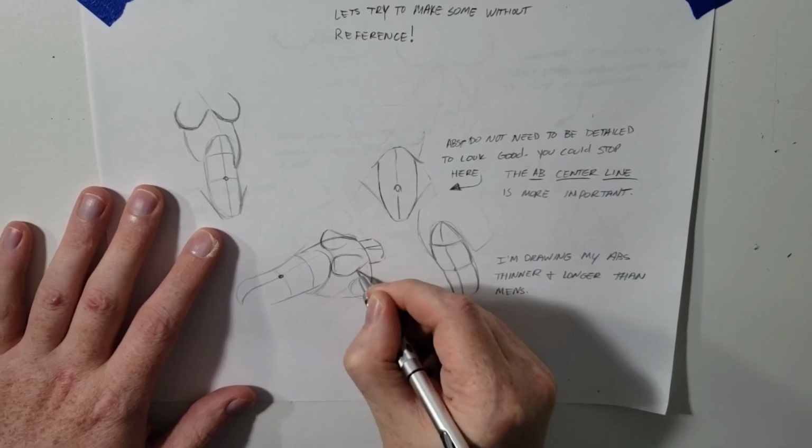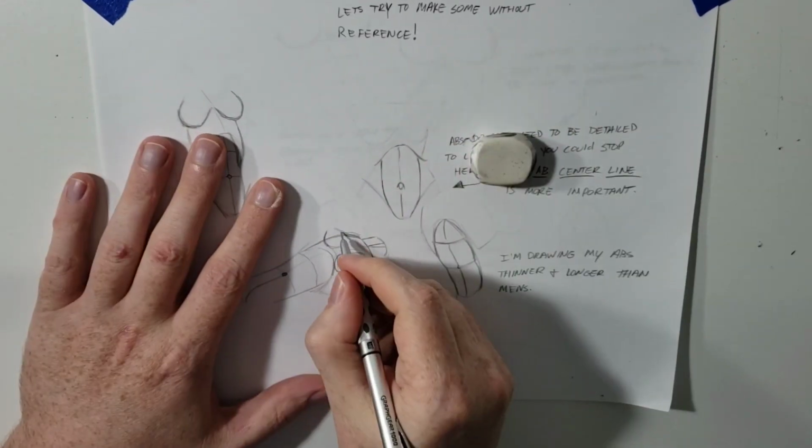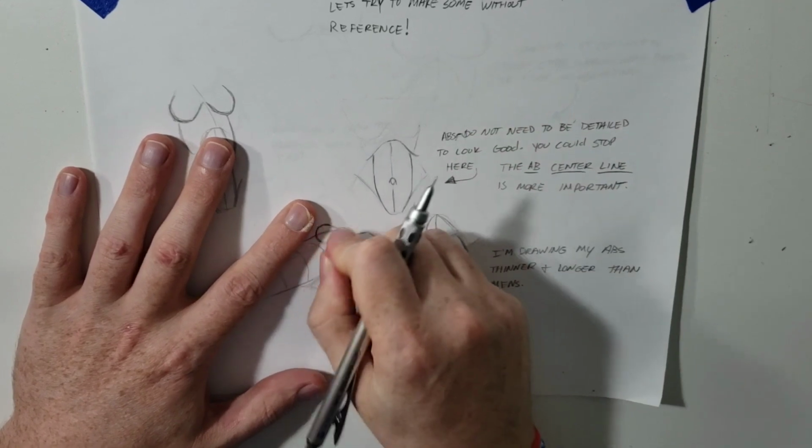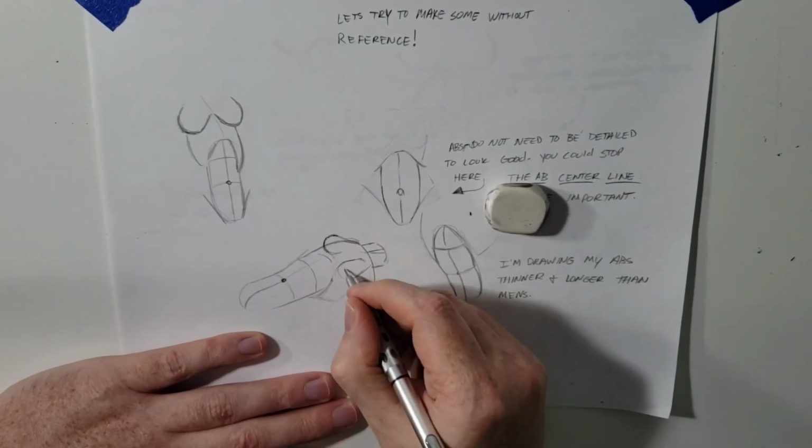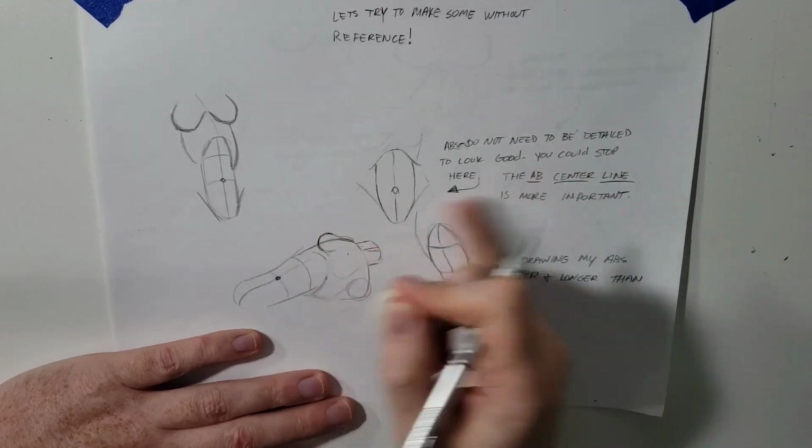I don't know why I'm adding the breasts here. It's not about breasts in this video, but I guess what I'm trying to do is show some more fleshed out examples.